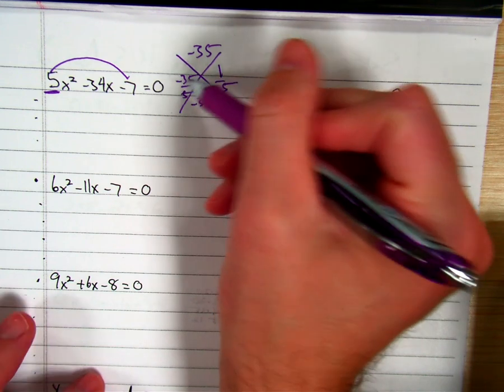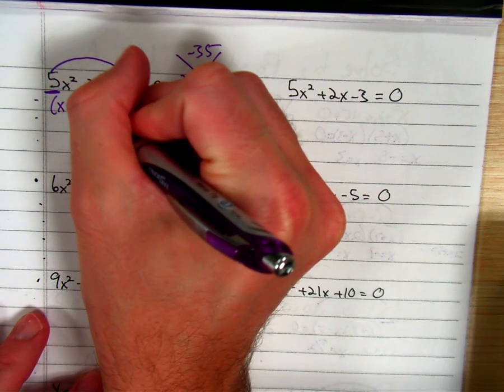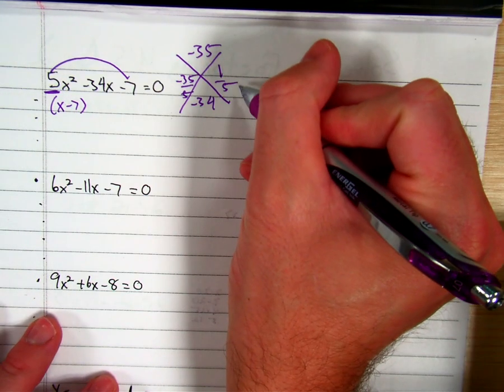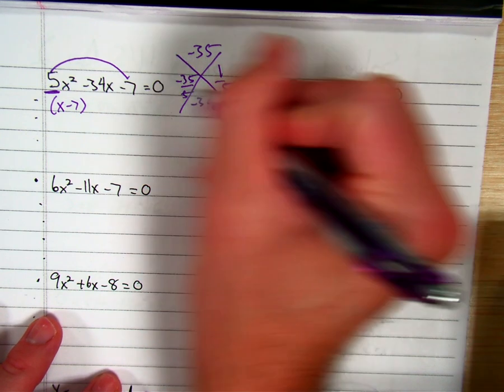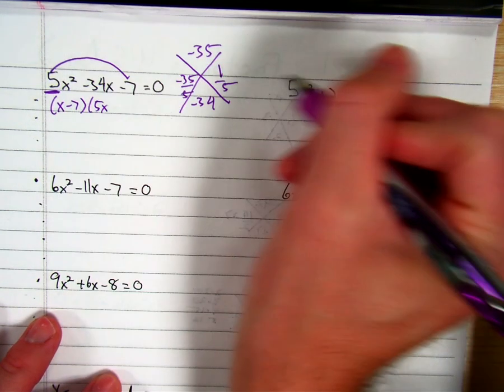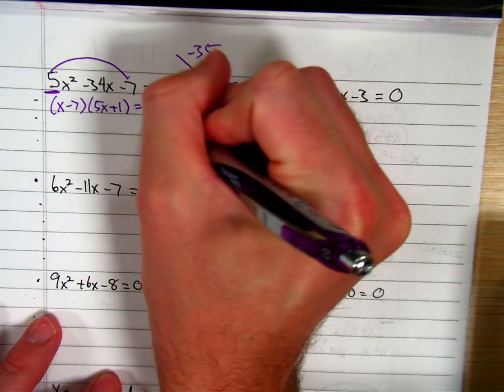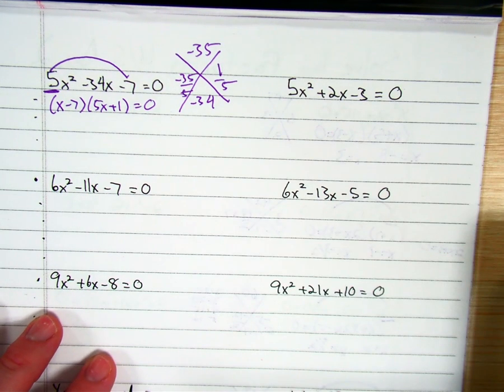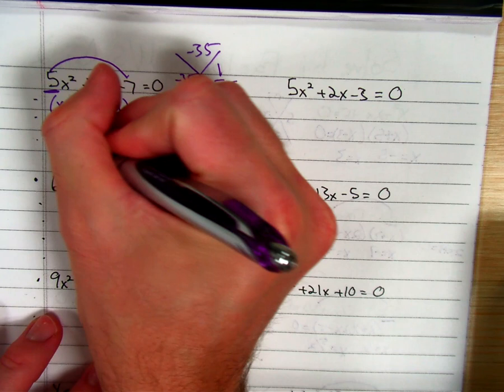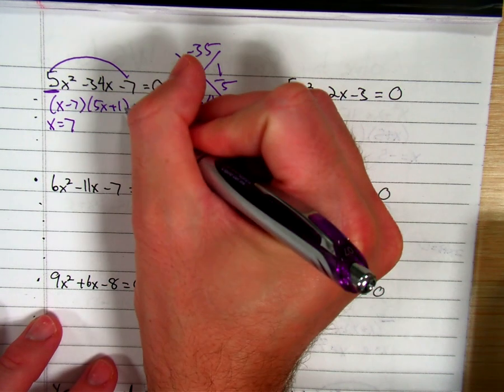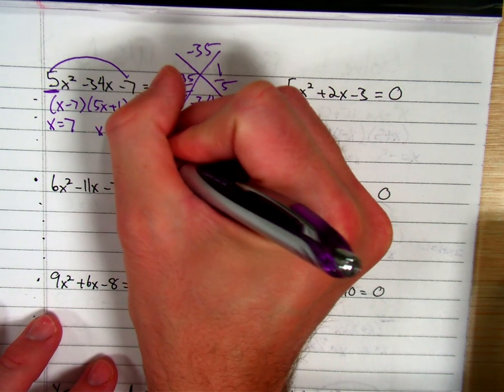This works out to a nice negative 7, x minus 7. And then this one, 1/5, we're going to have 5 in the front, 5x plus 1. So our answers here should be a positive 7 and negative 1/5.